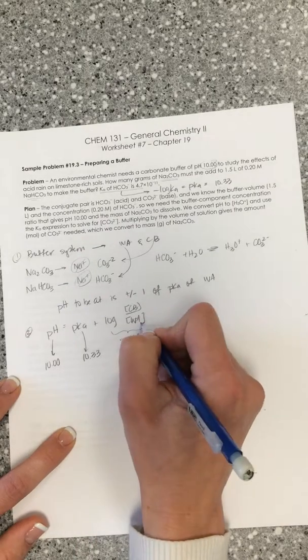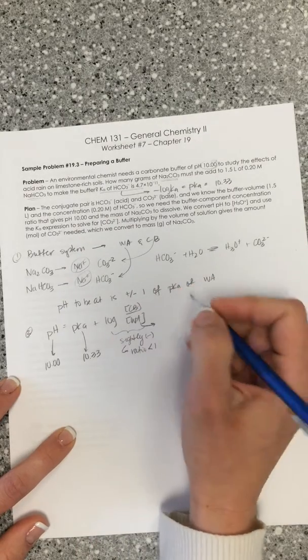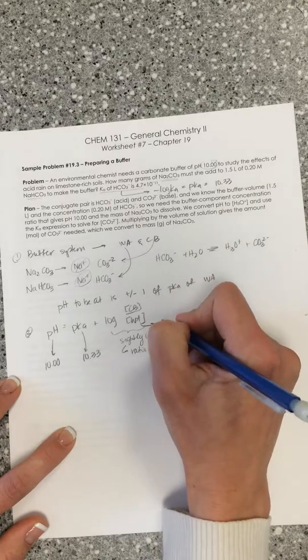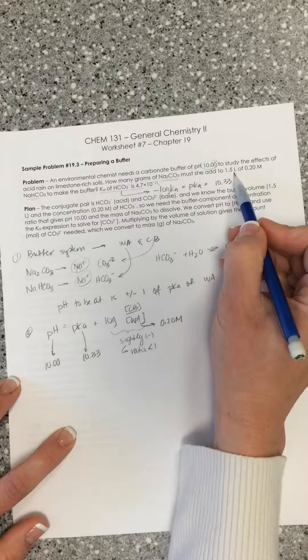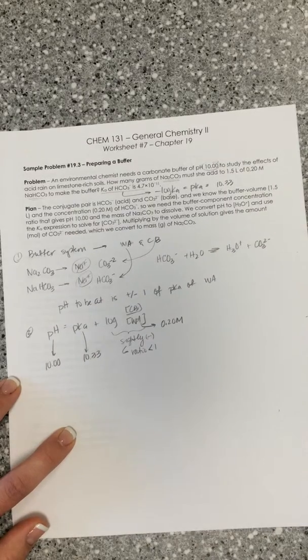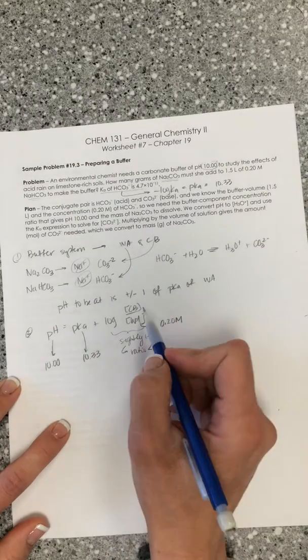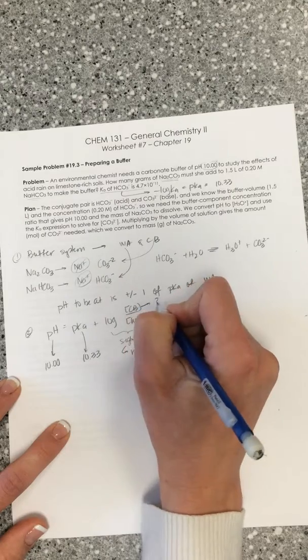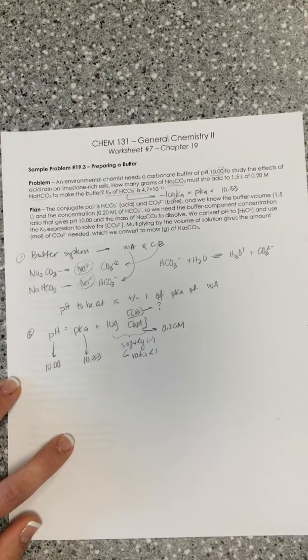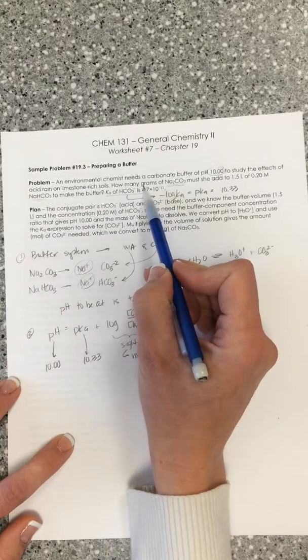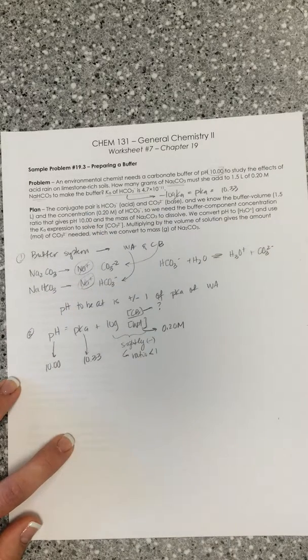Well, some of the information they already gave us, they tell us that our weak acid concentration is 0.20 molar, right? We've got 1.5 liters of 0.20 molar. We want to know how much we need our conjugate base concentration to be. And we're going to have that because we're going to be adding grams of sodium carbonate to make that.